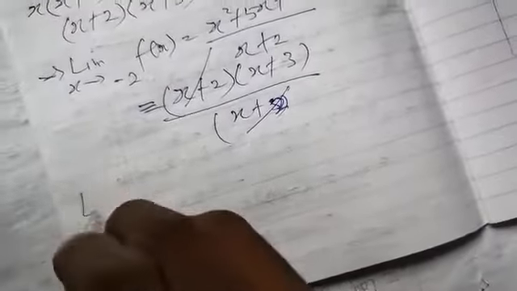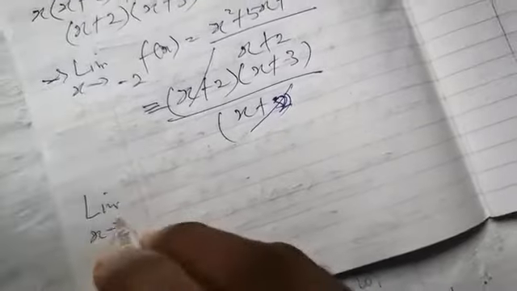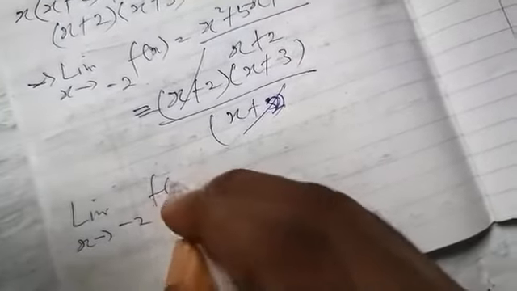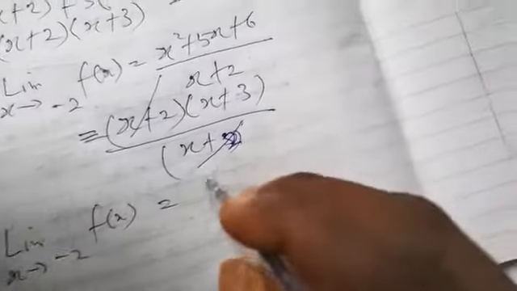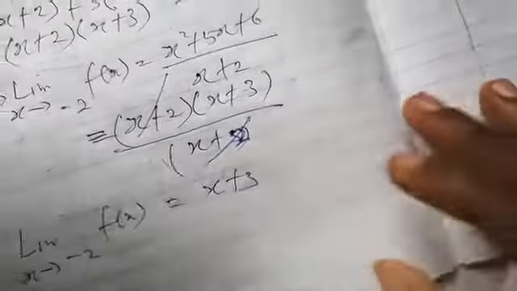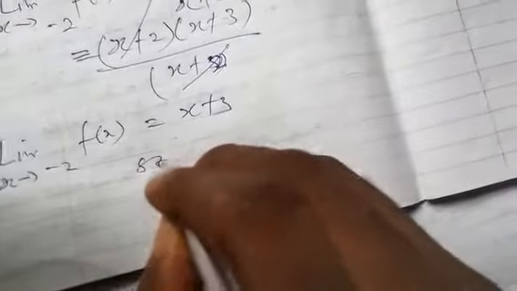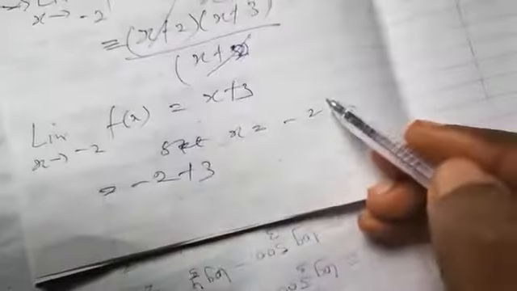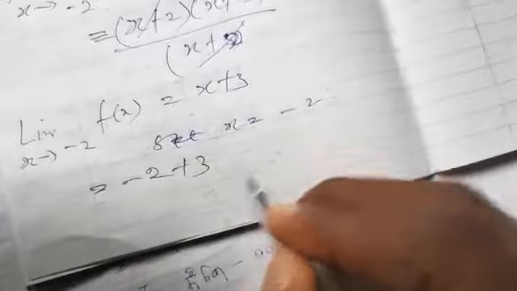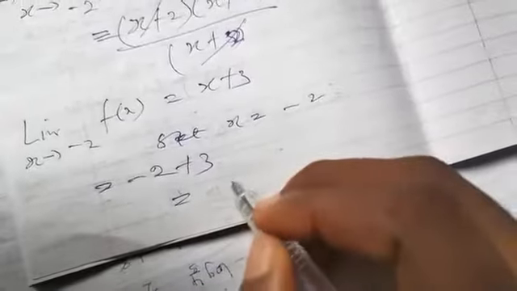So it now means that we are left with the limit as x tends to minus 2 of the function f of x, which is x plus 3. So we now set x to be equal to minus 2. Then we'll have minus 2 plus 3 in place of x, and the answer is simply 1. All right guys, that's it.